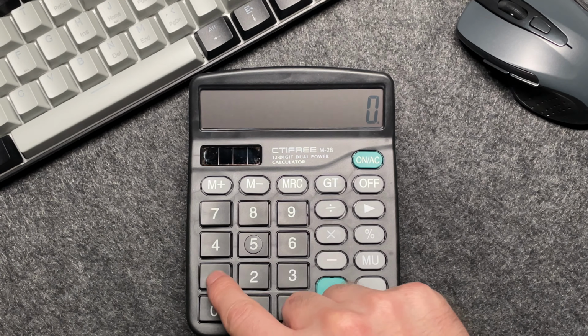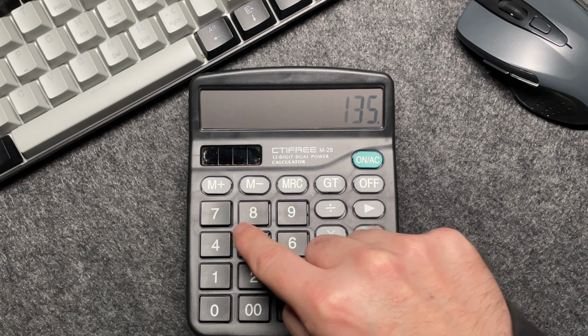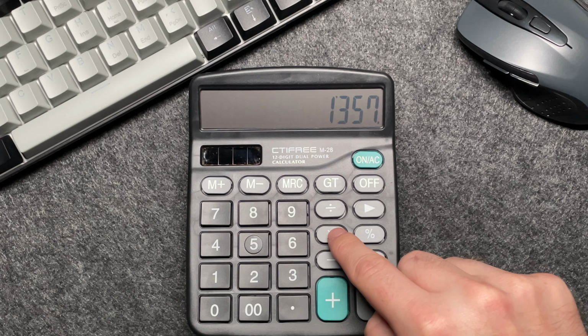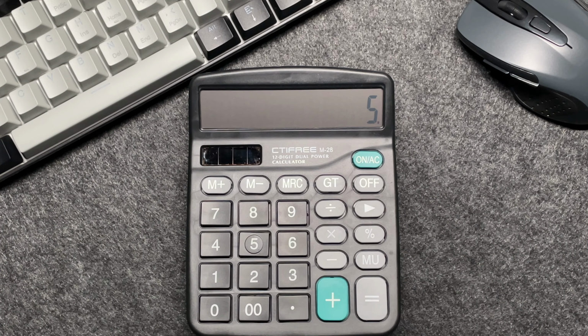Enter the original price, $1,357, into your calculator. Press the multiply button and multiply by 5. Now, you might be wondering, why do we multiply by 5?